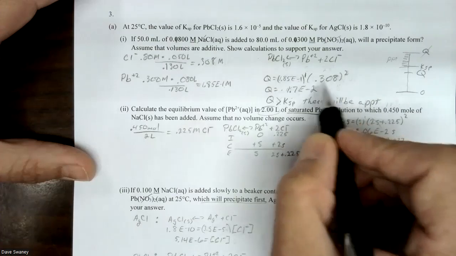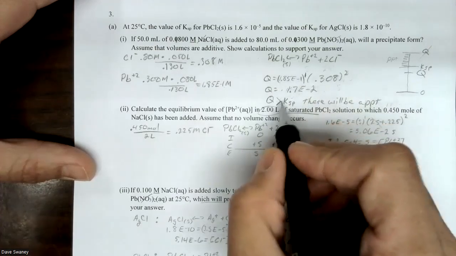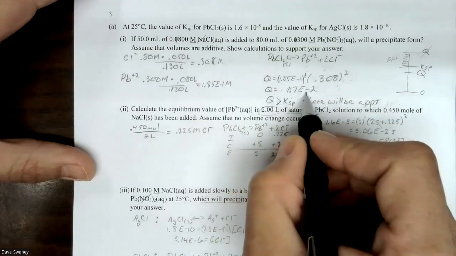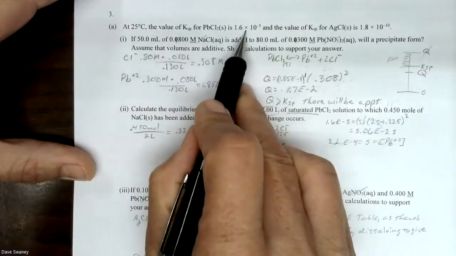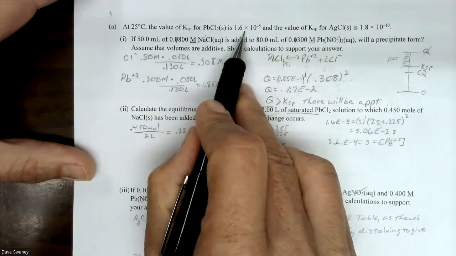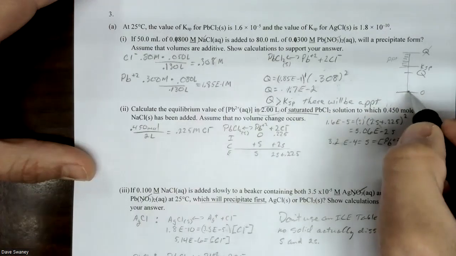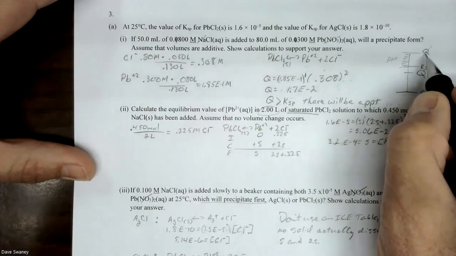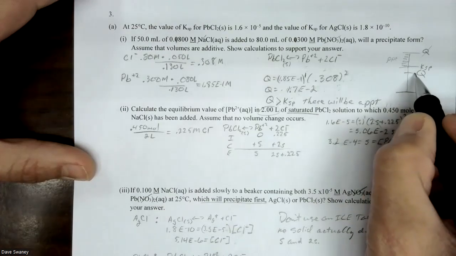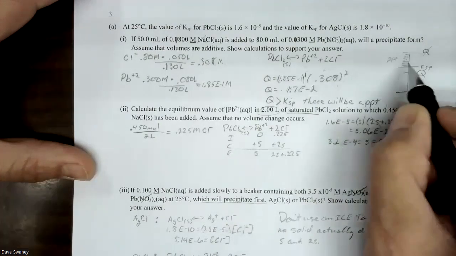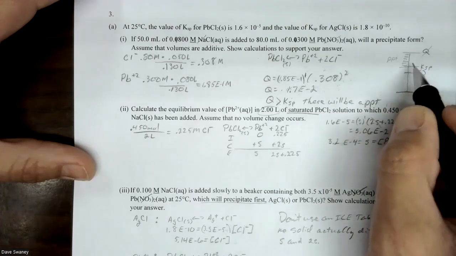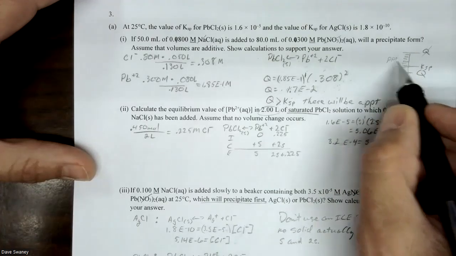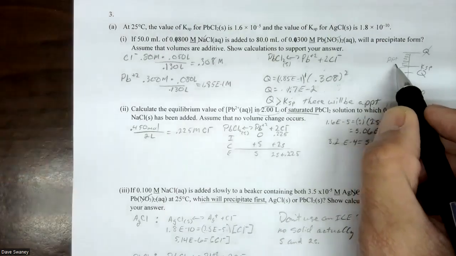Then we square this, multiply here, and Q happens to be bigger than the KSP. So you've tried to drive Q up here past the KSP, which is not possible. This would be possible below KSP, but above is not. And so this amount that is part of Q being above KSP will not actually dissolve, and it will actually be the precipitate.